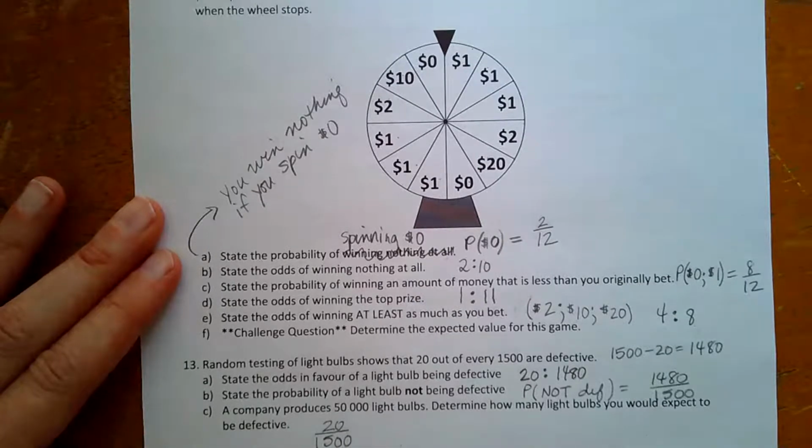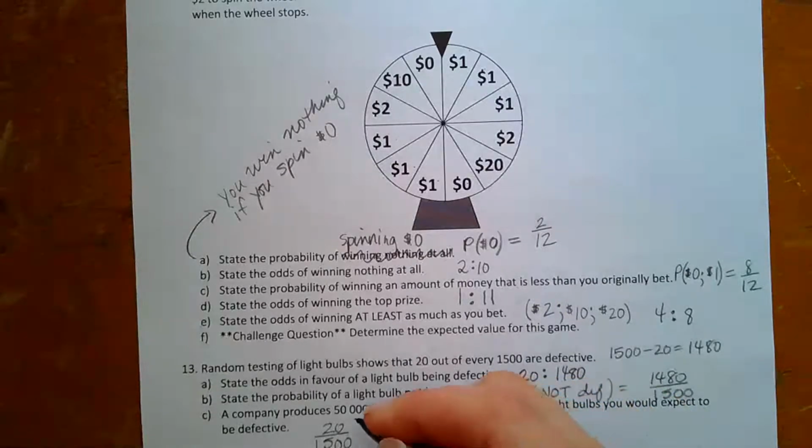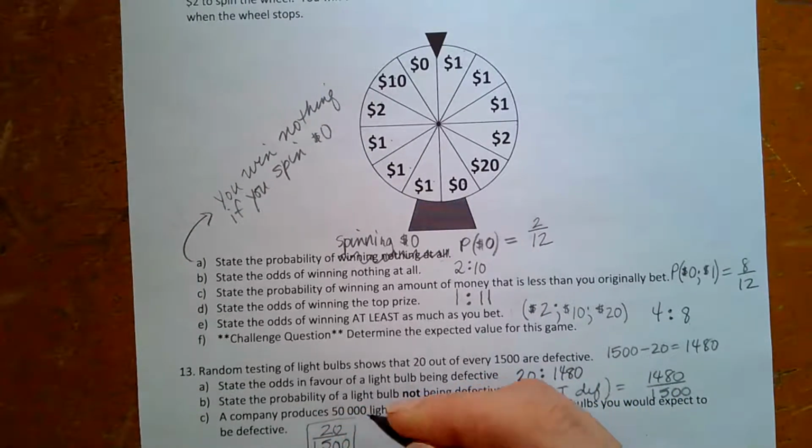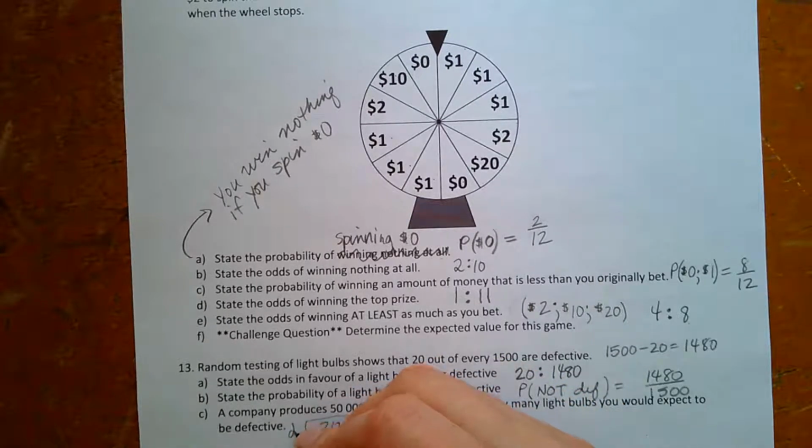So this proportion, let's see what 20 out of 1,500 are. It's about 1.3%. So 20 out of 1,500, and I could do my cross multiply, right? Well, I want to convert that. These are the defective. These are the total.